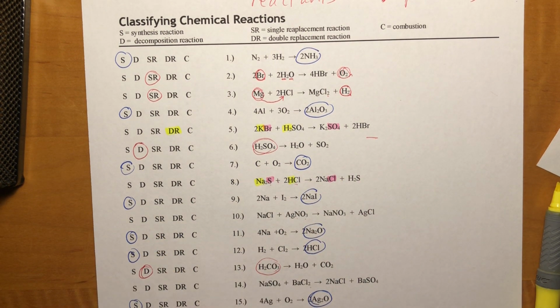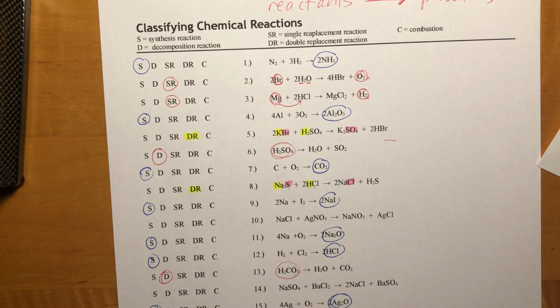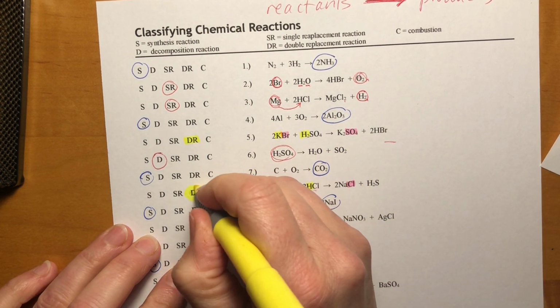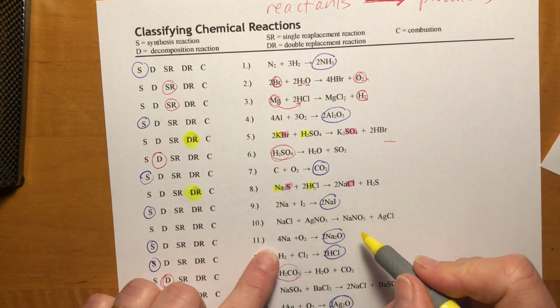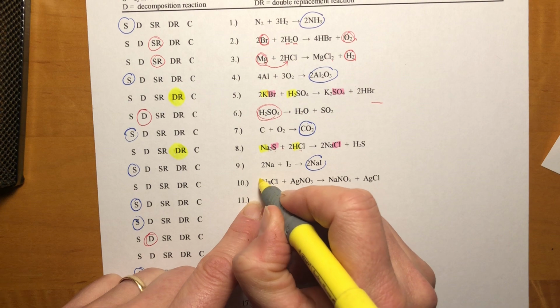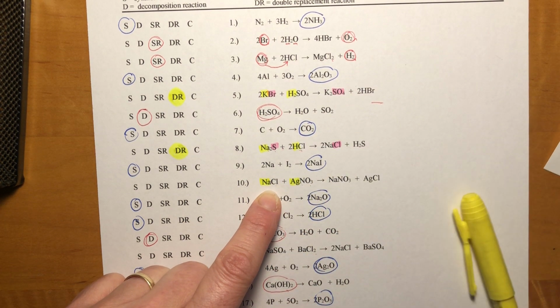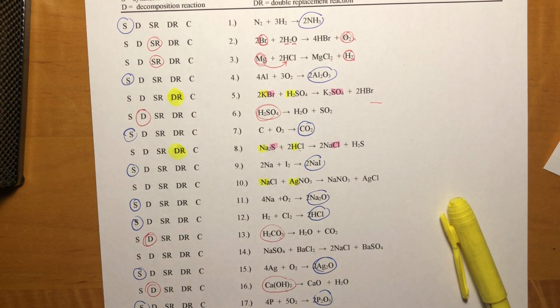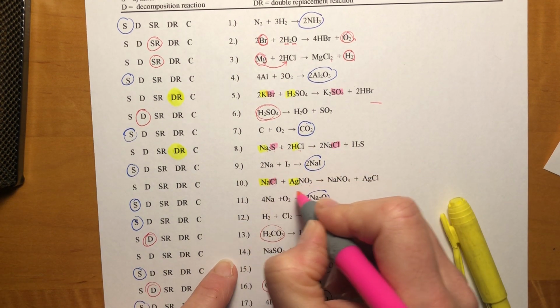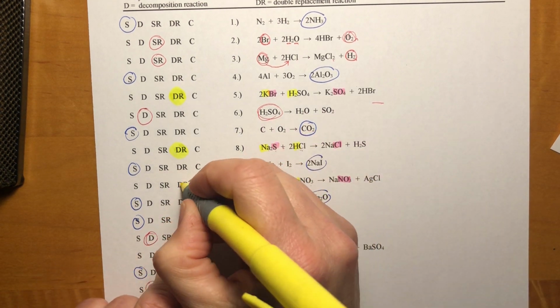So that's a double replacement. Okay. And then number 10 is also a double replacement. The sodium and the silver are going to switch places. Instead of the sodium being with the chlorine, the sodium's going to switch and be with the nitrate. So that's a double replacement.